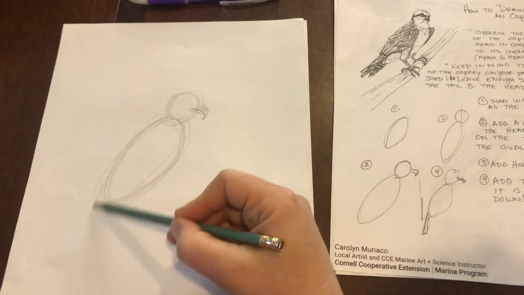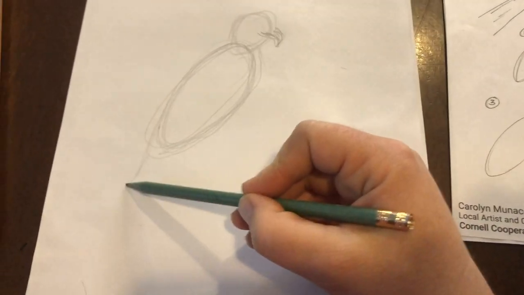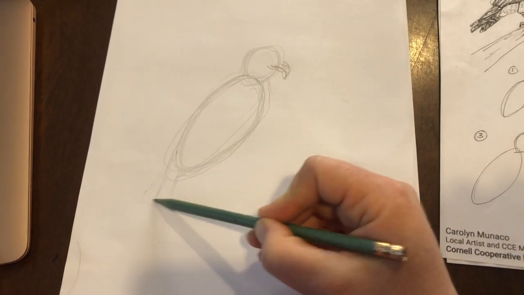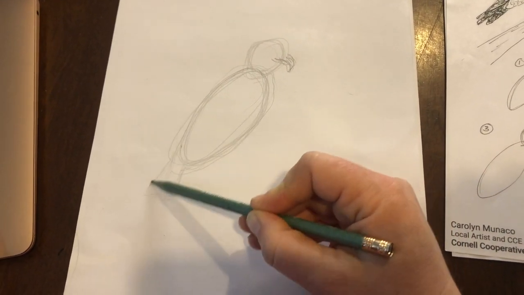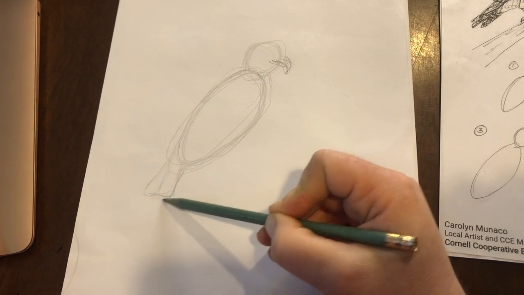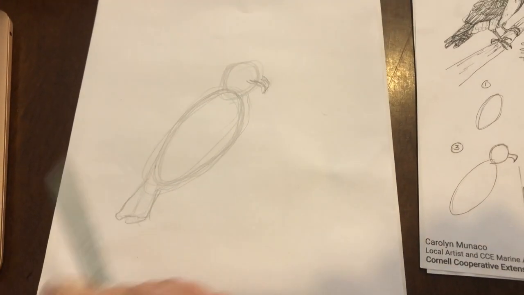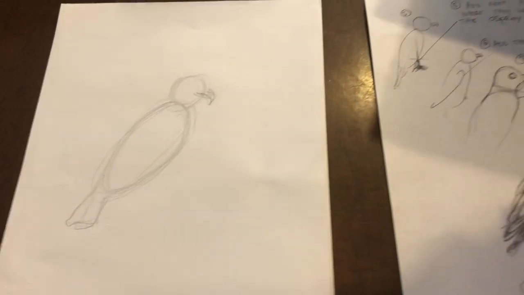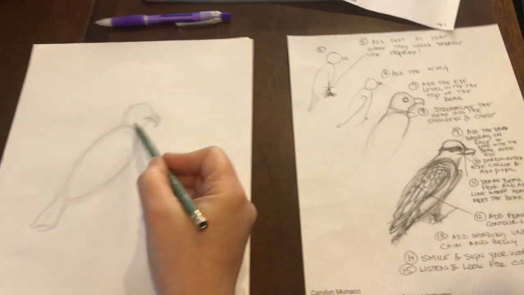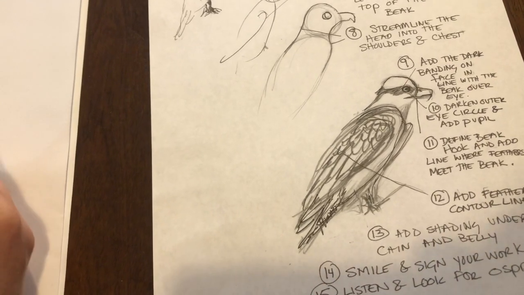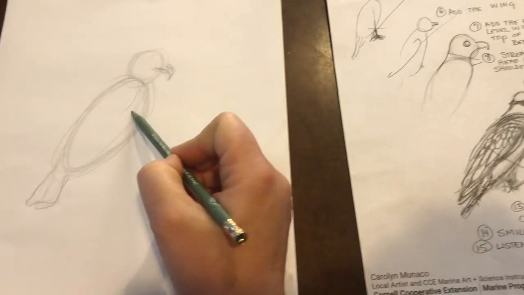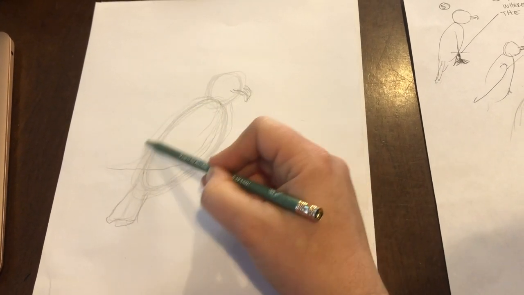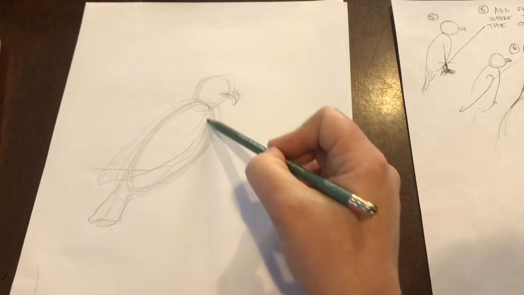Now I'm going to come down and do the tail feathers, which are not long and decorative like other birds, but pretty blunt or straight at the bottom, but still have some variation. You can see how I'm doing that. Now I'm going to go through and start to add the wings, which are really, really intricate and detailed. And like I shared, have different layers of feathers. And they have a pretty large wingspan.